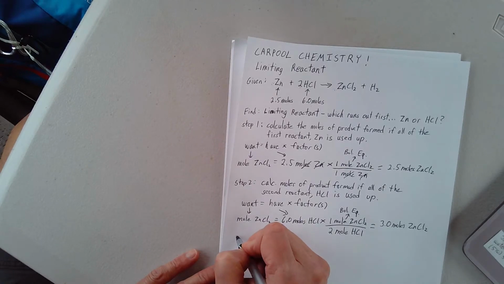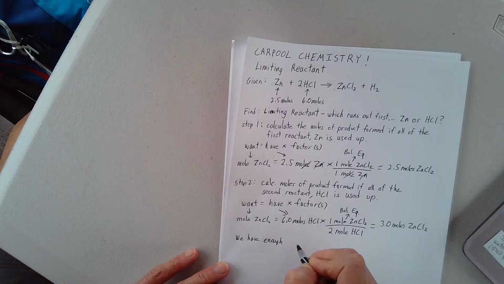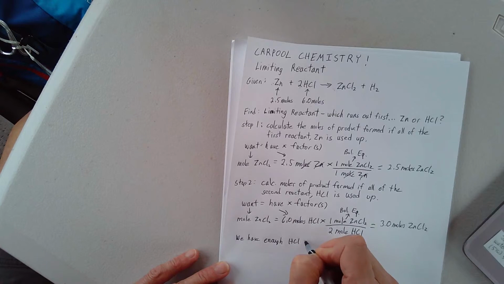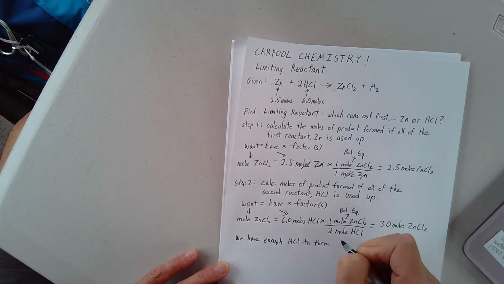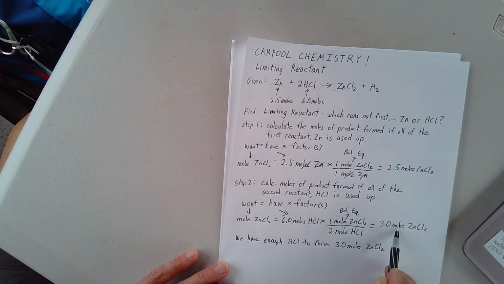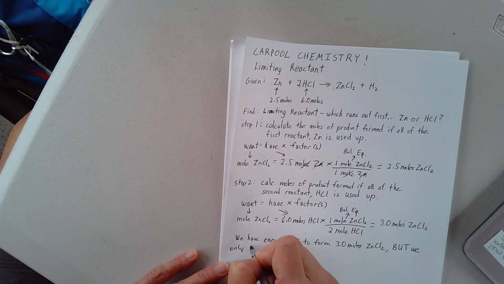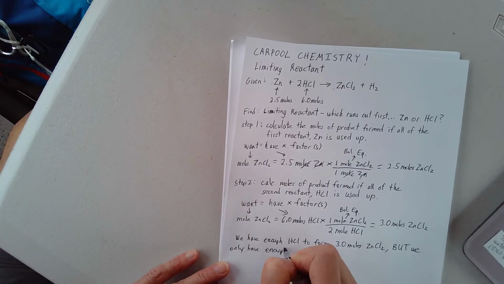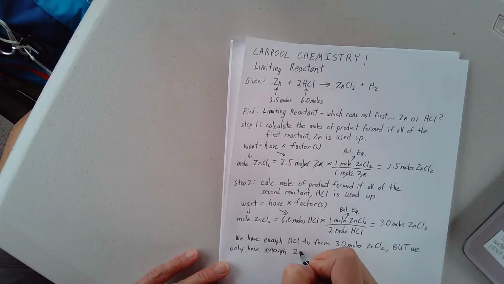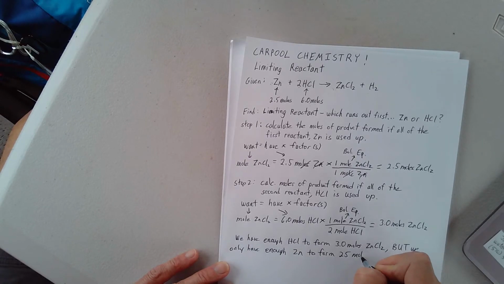And we write down, we have enough HCl to form 3.0 moles of zinc chloride that we calculated from right over here, comma, but we only have enough zinc, our first reactant, to form 2.5 moles of zinc chloride.